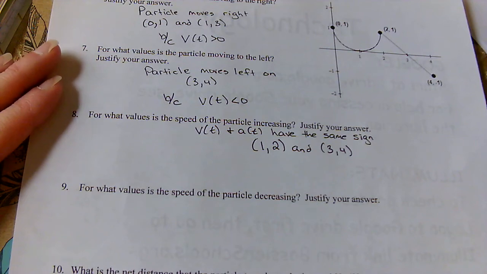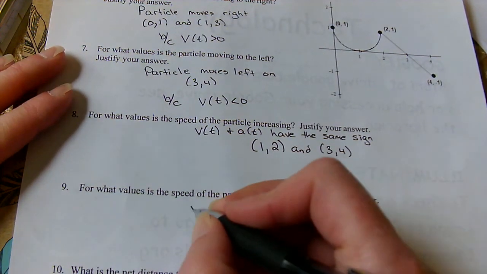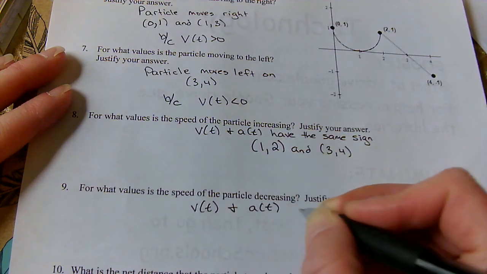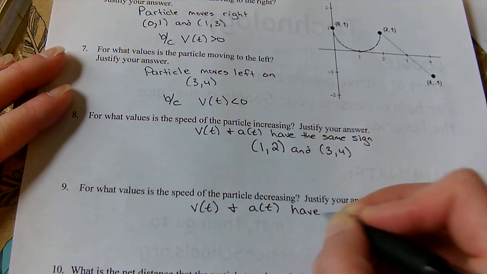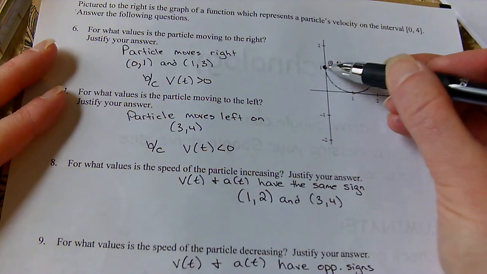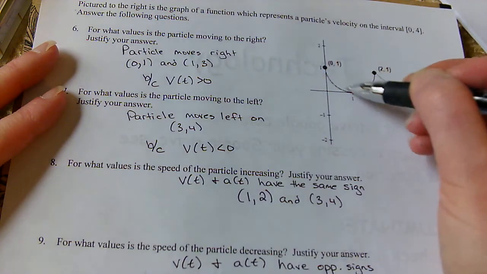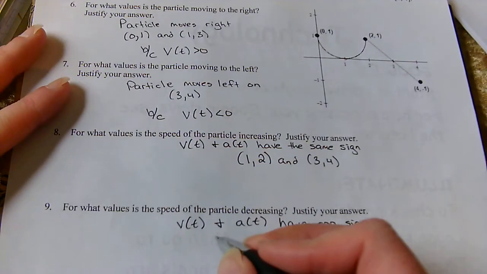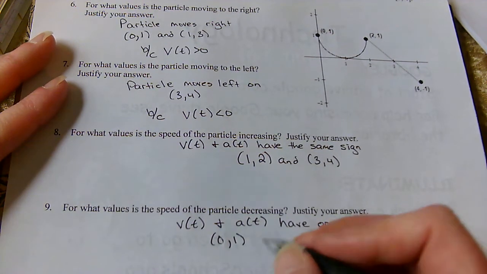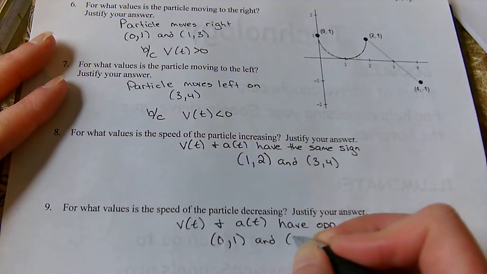The speed of the particle would be decreasing if they had opposite signs. So we already discussed that. Here, the speed is 1 and it's going to 0, so that's definitely decreasing speed, also from 2 to 3.